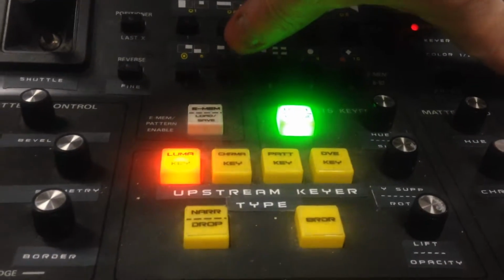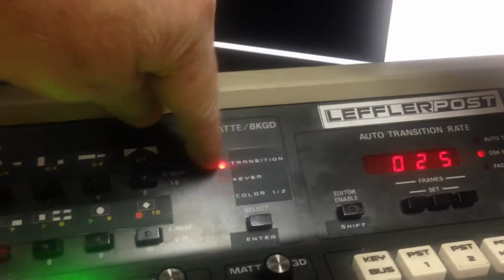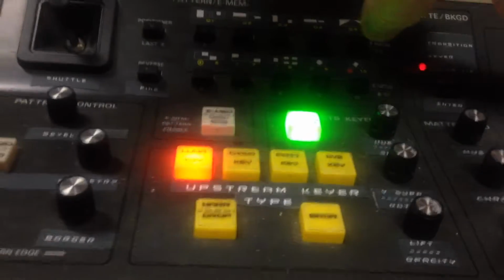Oh, maybe I lied. You just come out of there. That's why it's not working. I'm on the wrong button here. You see what happens if you're not on colour 1, 2?